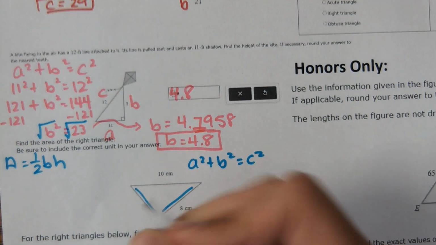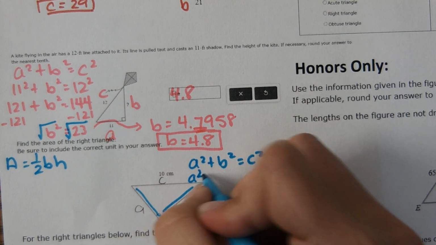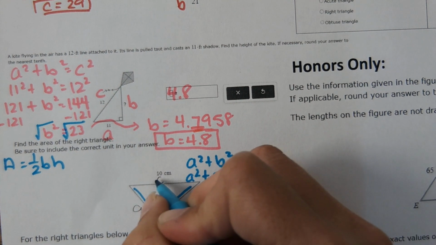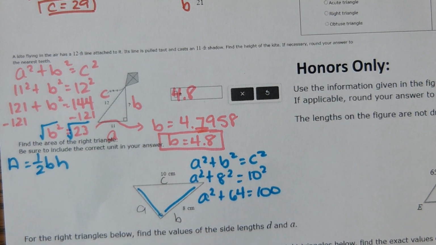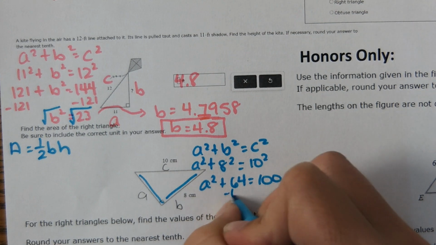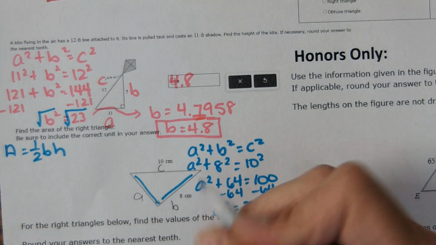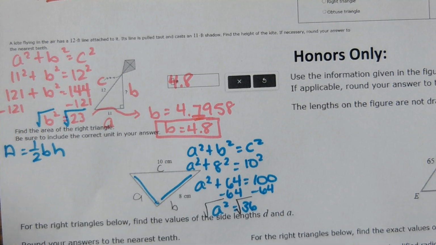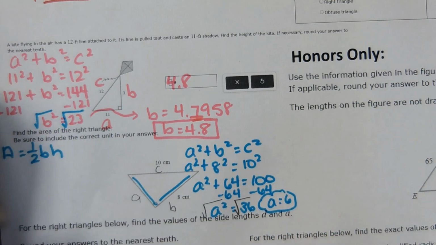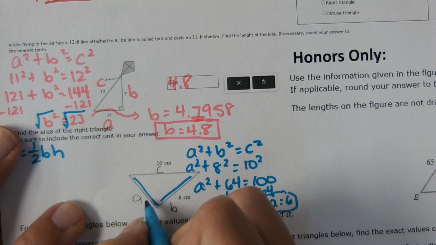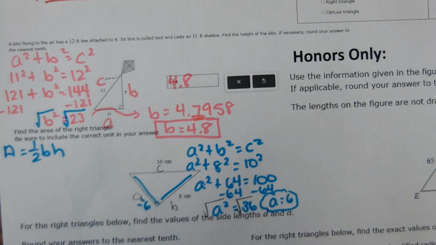So here, I'm going to use pencil. So for this equation, this is our a, b, and our c. So our a we're solving for, b is 8 squared, and then c is 10 squared. A squared equals 36. Take the square root of both sides, and a equals 6. So that means this length right here is 6. And then we got 8.